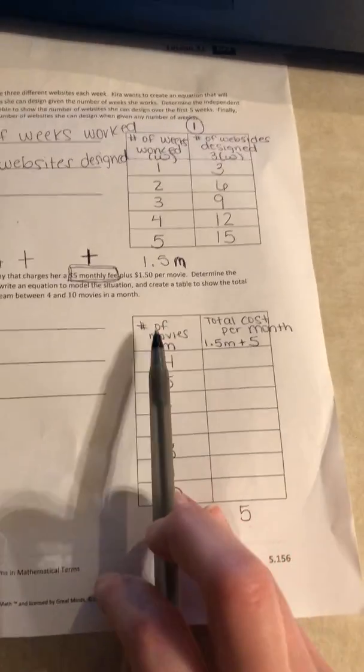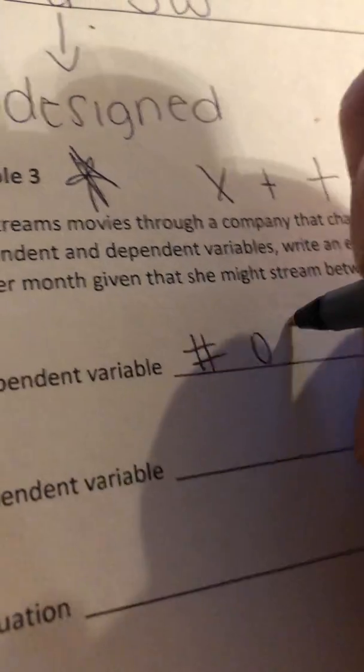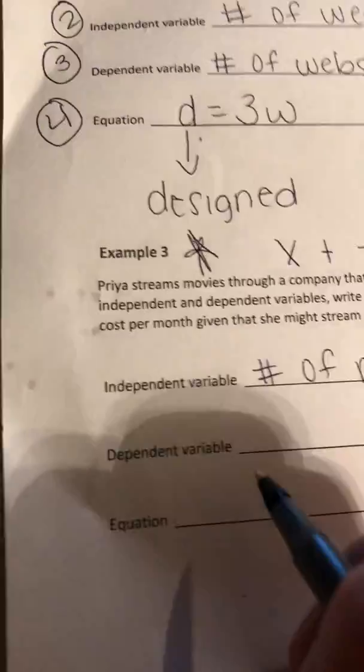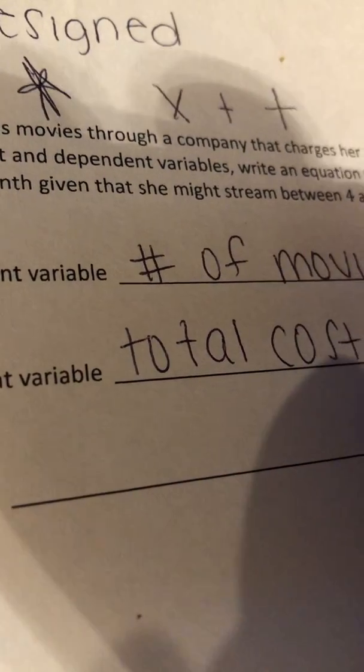So thinking about my chart, this is different than number of weeks, number of hours, months, but this is still a number of. And you notice that movies is not contingent on anything else. So this is my independent variable, my number of movies. I can't really solve anything else until I know the number of movies she's going to stream, except if she doesn't stream anything. So that naturally means that my dependent variable is my total cost per month.